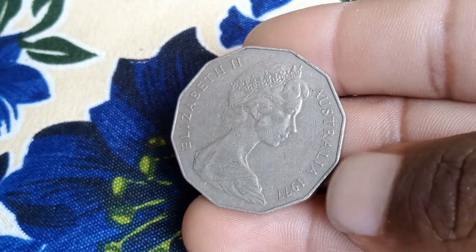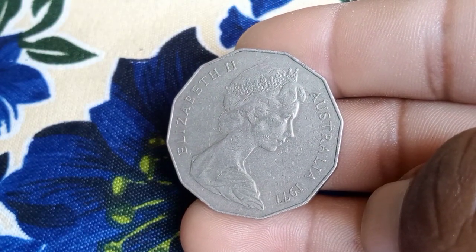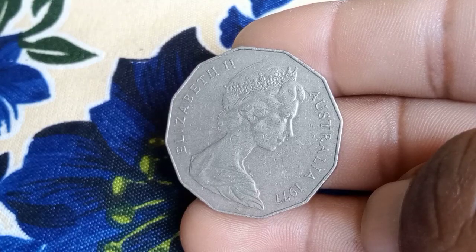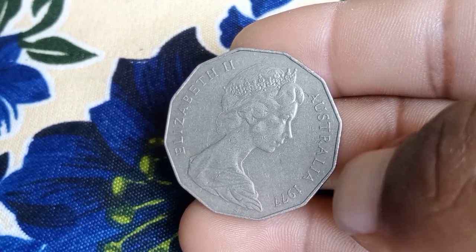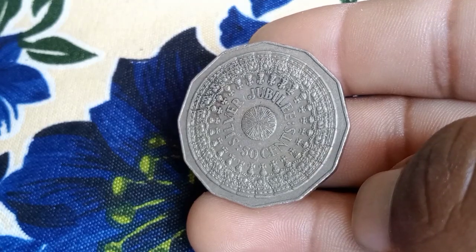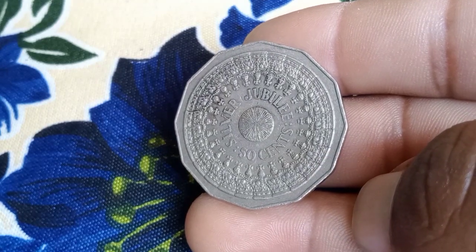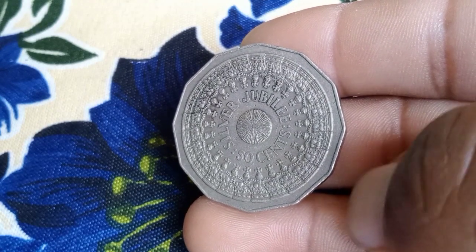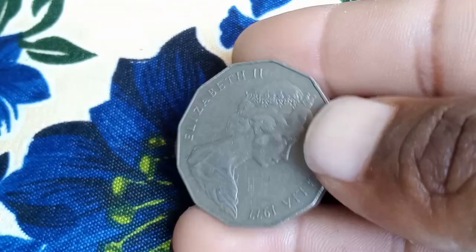Let's talk about its current market value. As of today, a 1977 Australia 50-cent coin in fine condition can sell for roughly $1.40 to $1.75 USD, depending on the buyer and market conditions.